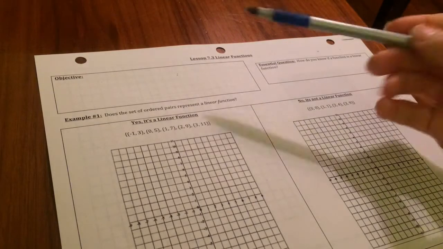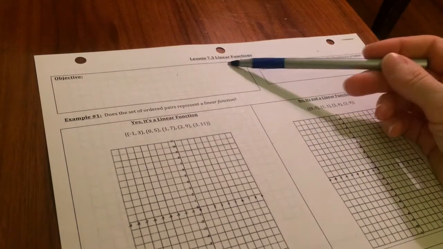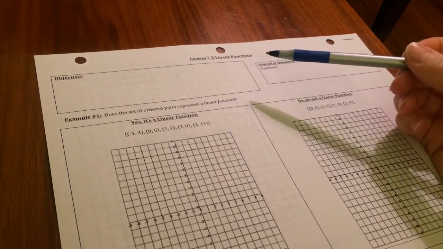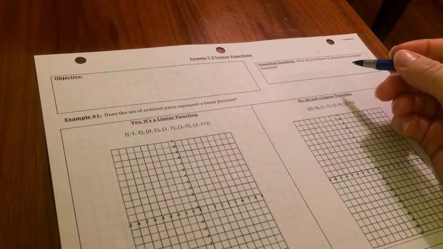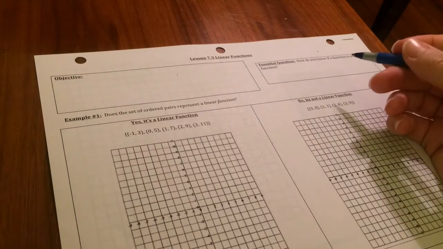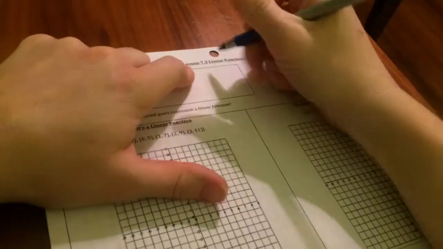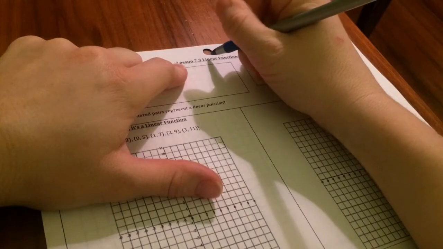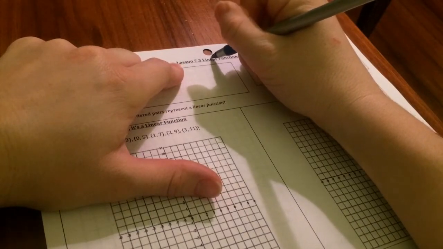In this video, we are learning lesson 7.3, linear functions. Okay, remember we've been learning about functions, and if something's a function, that means that each input goes to only one output. We've heard of the word linear before. We've seen that word in previous chapters.